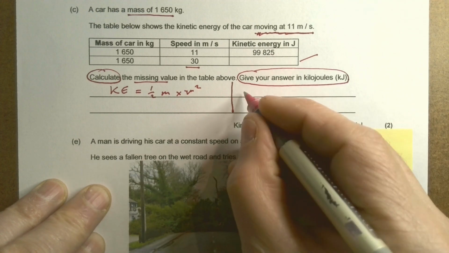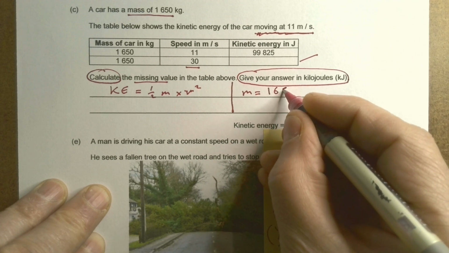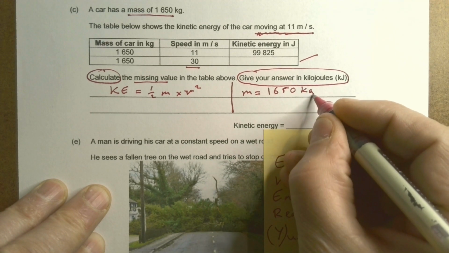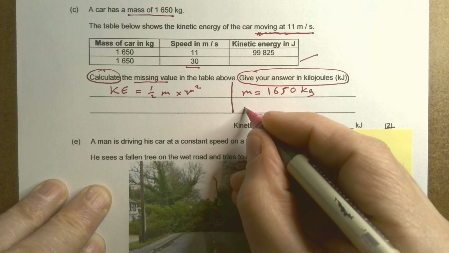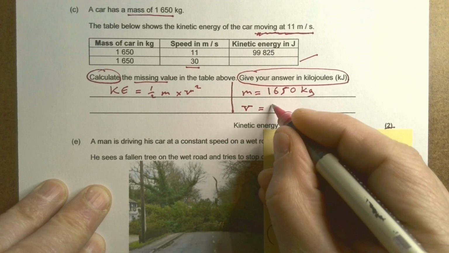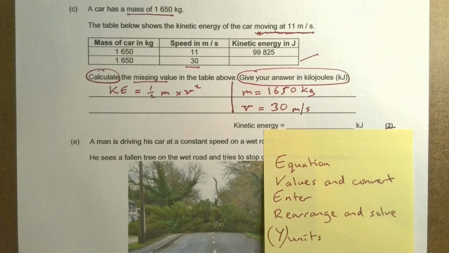So my mass is equal to 1,650 kilograms. Kilograms is the normal unit, so I'm not going to convert it. It's only worth 2 marks, so it's unlikely I'm going to have to convert this one anyway. And the velocity, the speed, is equal to 30 meters per second, which again is a normal unit, so I'm not going to convert it.